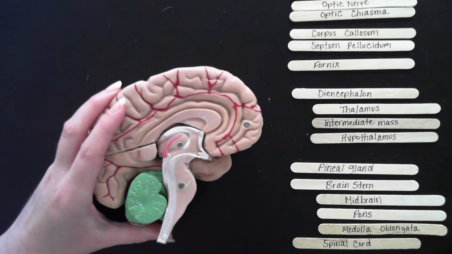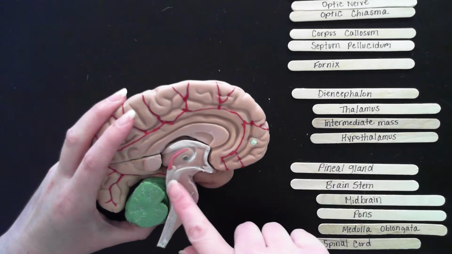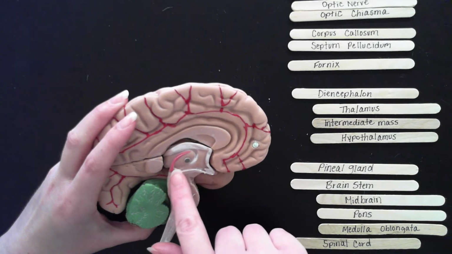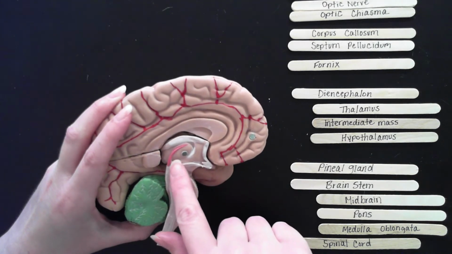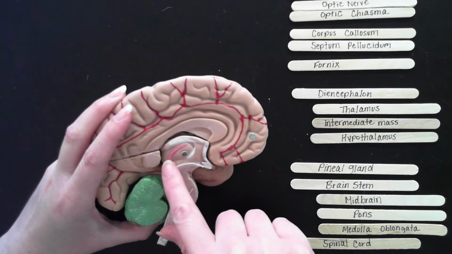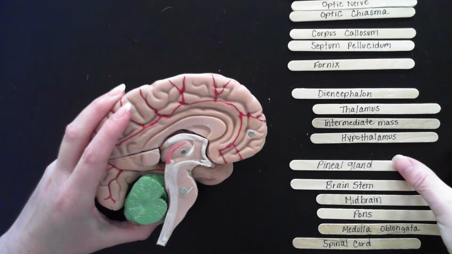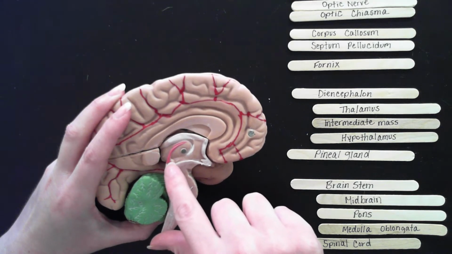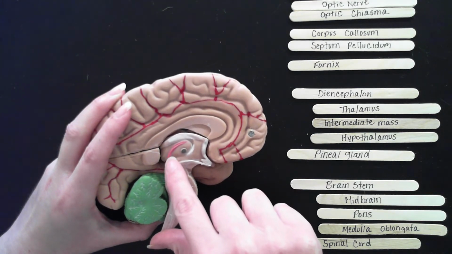If we continue in this area, just behind the thalamus is this red, a little bit circular structure here. That's going to be our pineal gland. This is going to be responsible for the release of melatonin, right there.